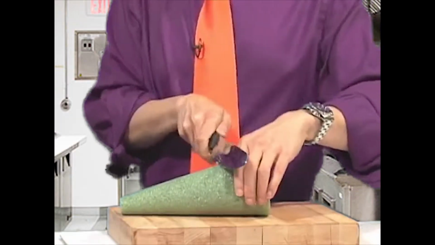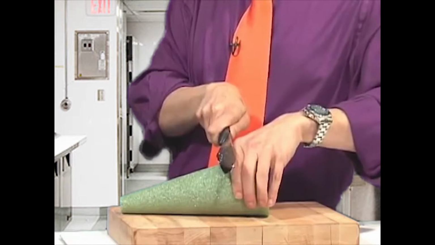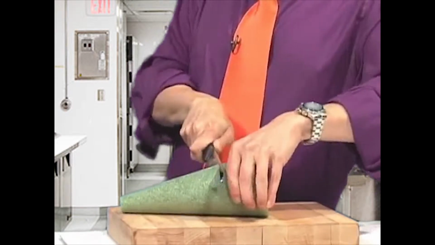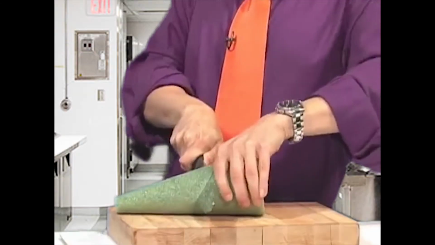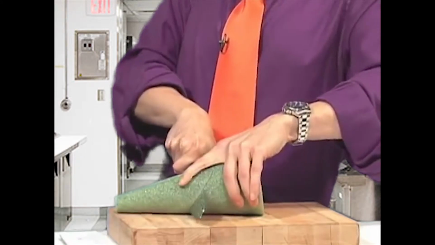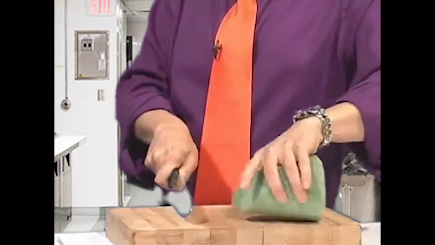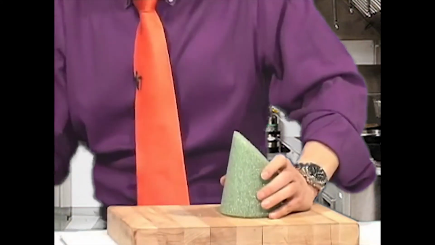I cut a little skew like this. Let's see what happens. You ready? Here we go. A skew cut. Ooh. Wow, that was a skew.